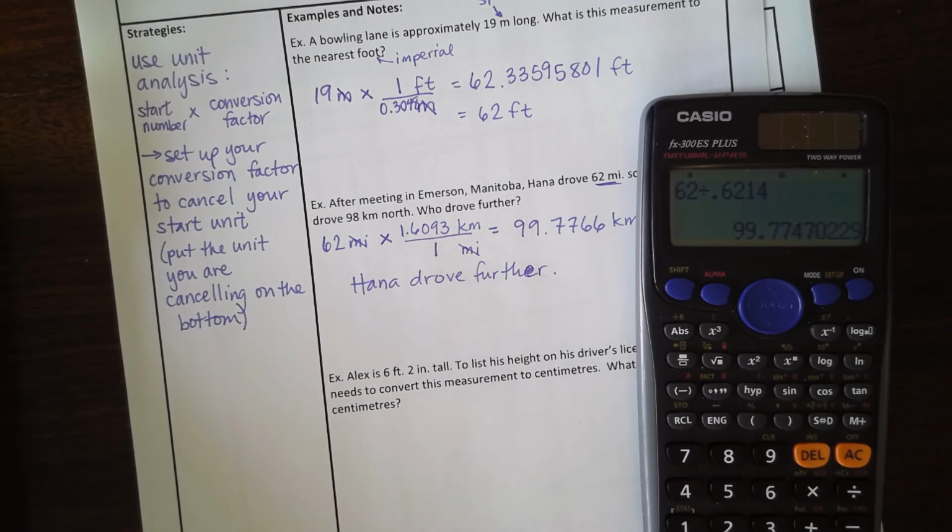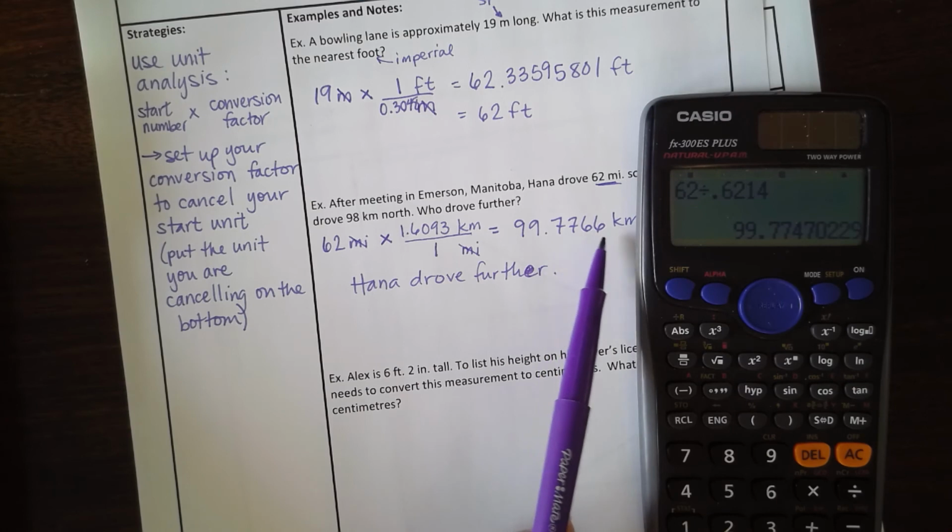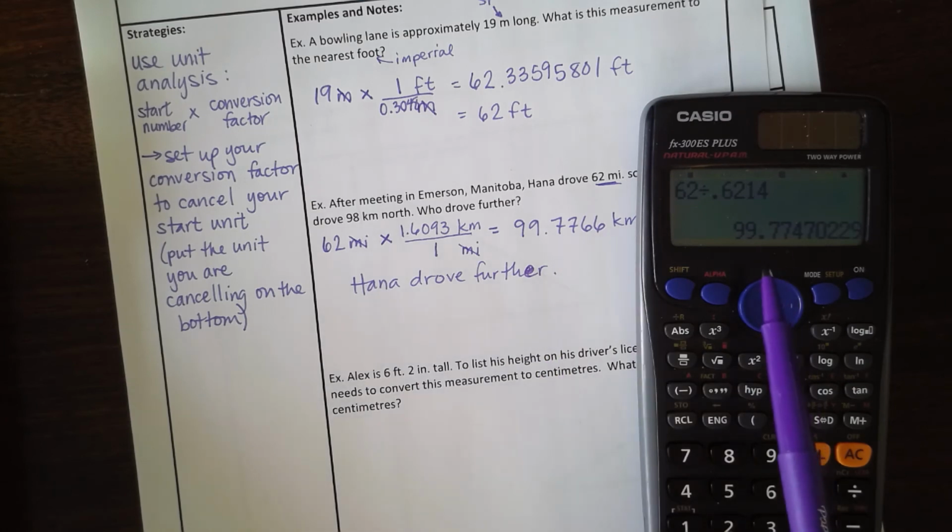Okay, so if you get a slightly different answer than what's in the answer key for your independent practice, that's okay. I really just want you to look at the ballpark. 99.7766 is really pretty close to 99.7747, right? Those are pretty much the same number. So we're in the same ballpark here.